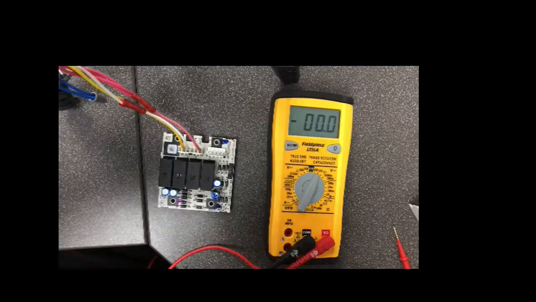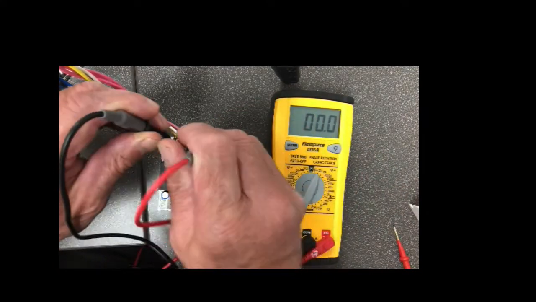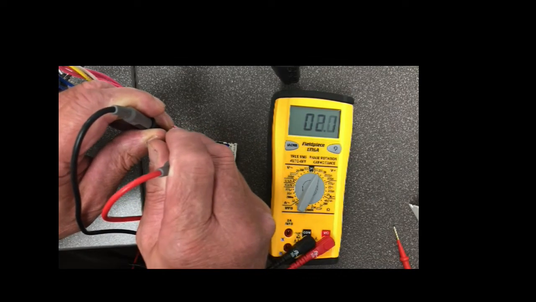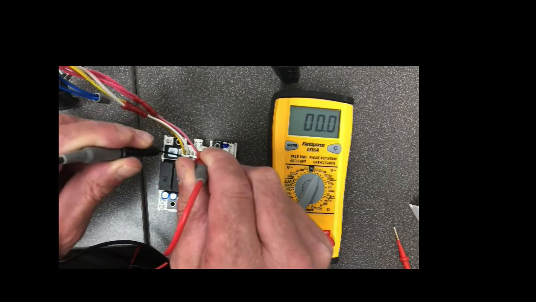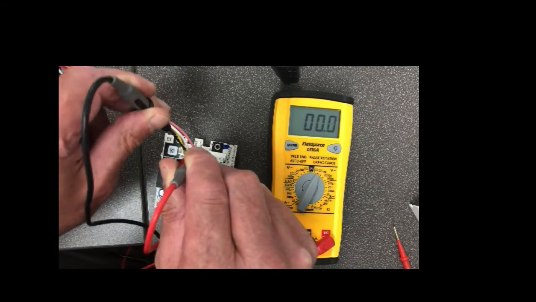Again, yellow is going back to the drive for low speed, white is going back to the drive for high speed. So it's an open switch. So if I go from pink to yellow, I have 24 volts. That means that the relay between pink and yellow is open, right? So now I go pink to white, I have 24 volts DC. So that means the relay from pink to white are open. So what that's telling me is none of these 4 relays are closed. So this board is not calling for this drive to be energized in the blower.